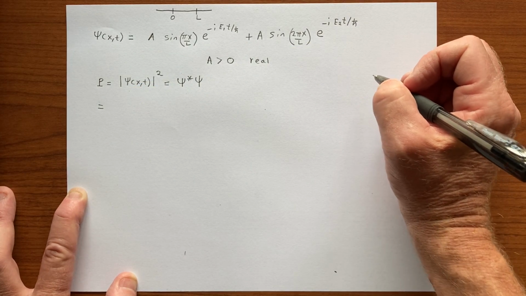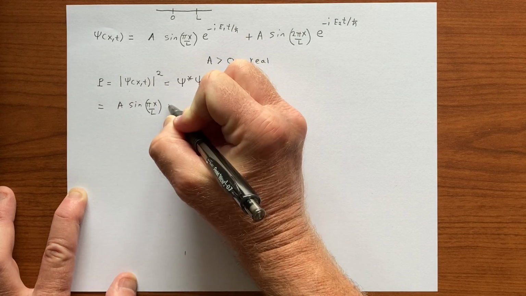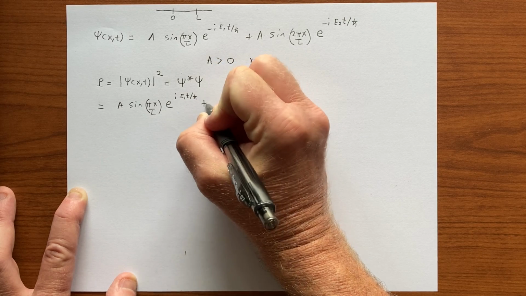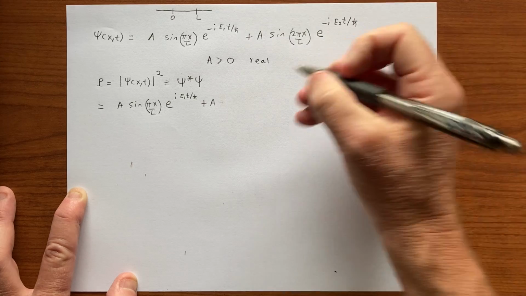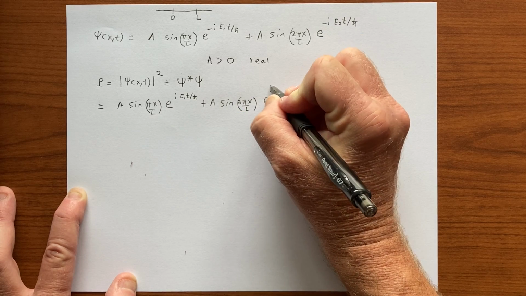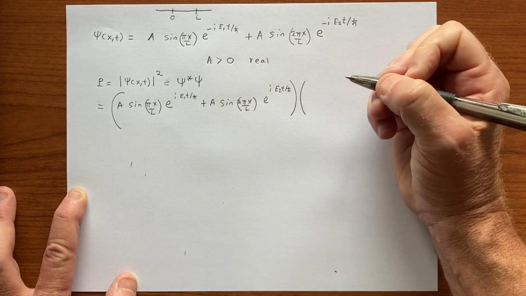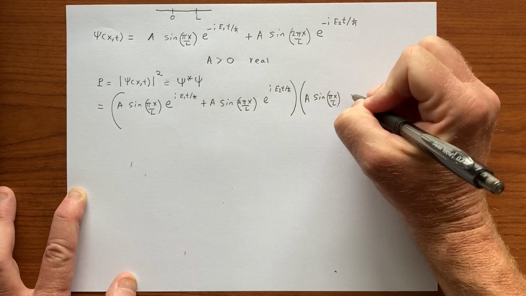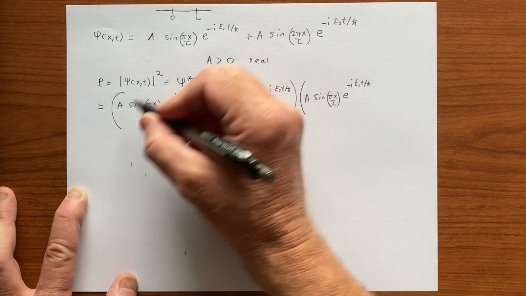Psi star is, given that A is real, we just have A sine of pi x over L e to the i E1 t over h bar plus A sine of 2 pi x over L e to the i E2 t over h bar, times psi, which is A sine of pi x over L e to the minus i E1 t over h bar, and so on. This whole thing is psi star.